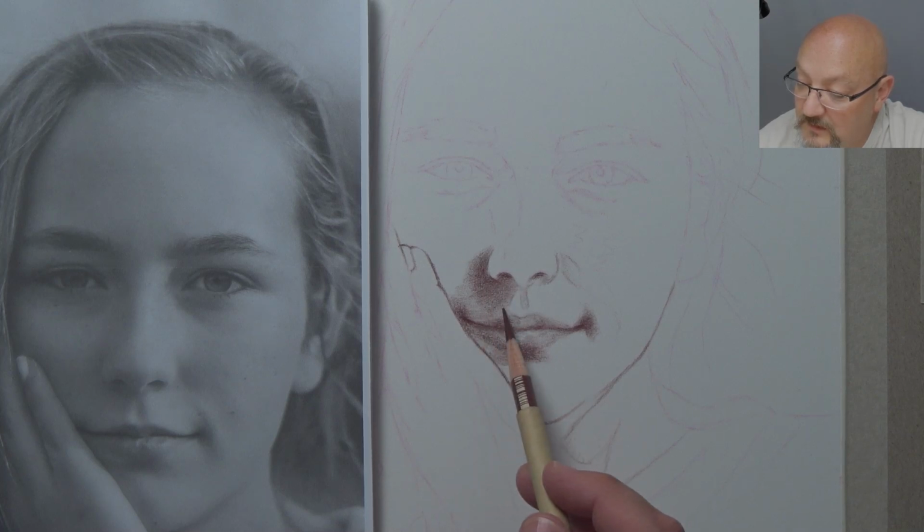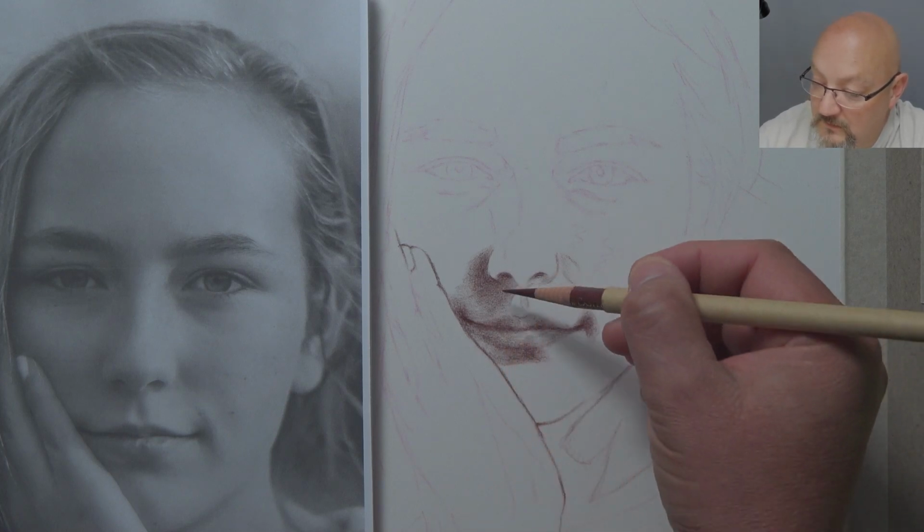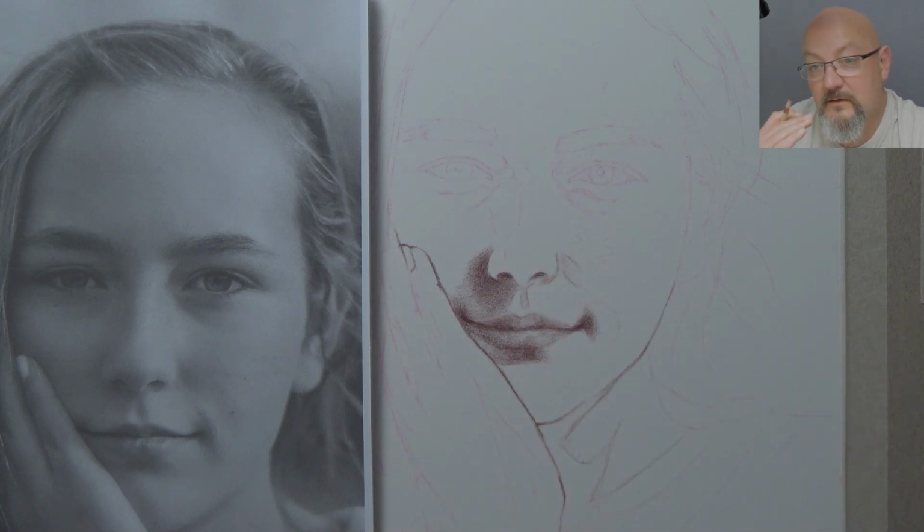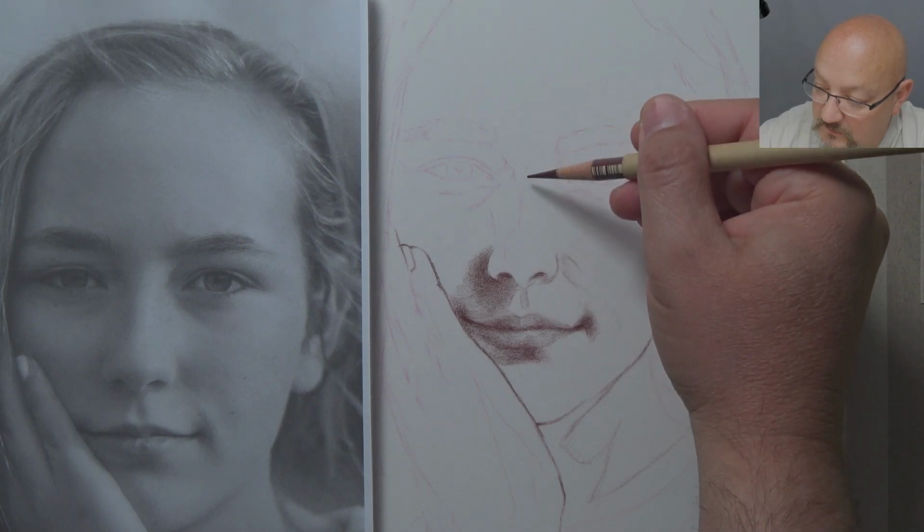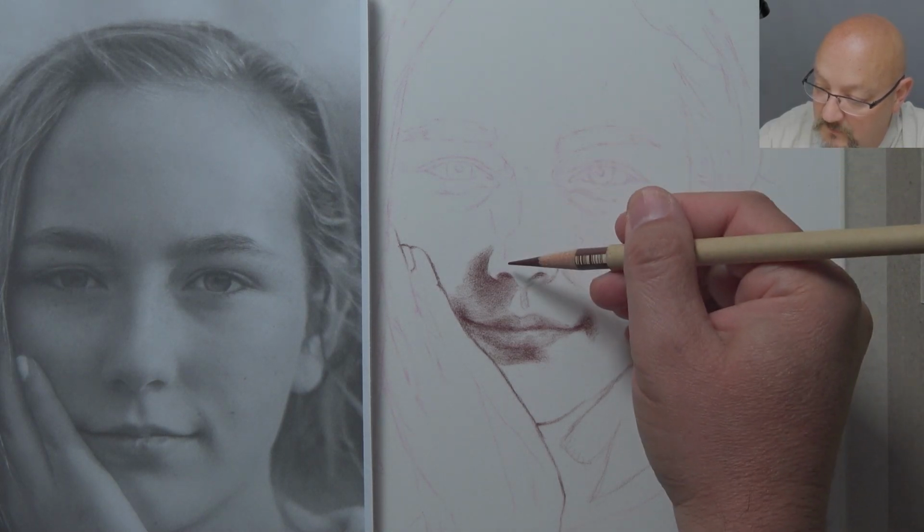And by the time I get down there to the lip, that plane of the head starts to move out away, both cylindrically, in this curved fashion, but also sloping, much like the length of the nose does.